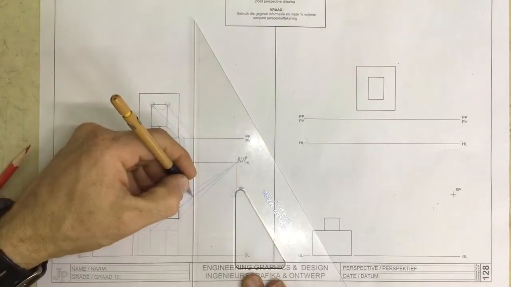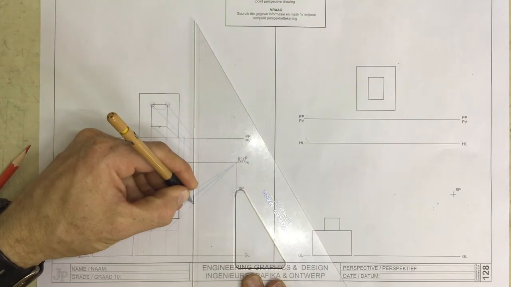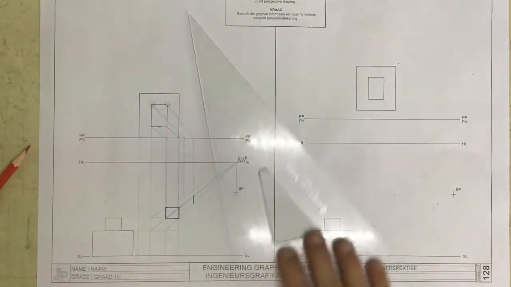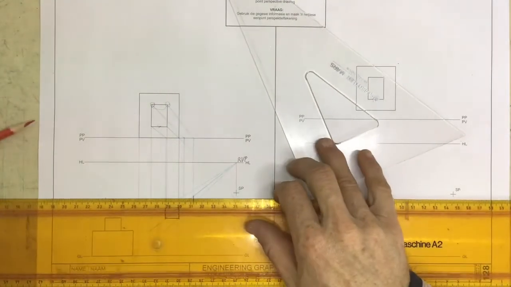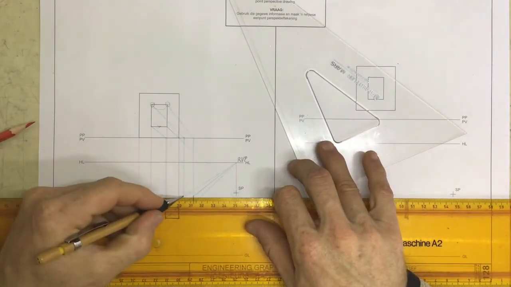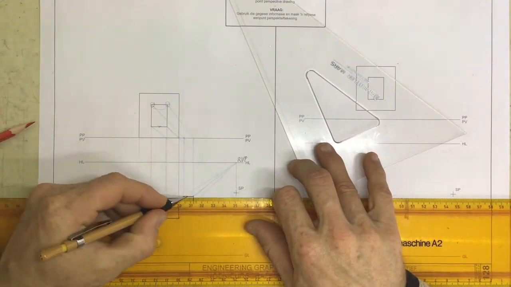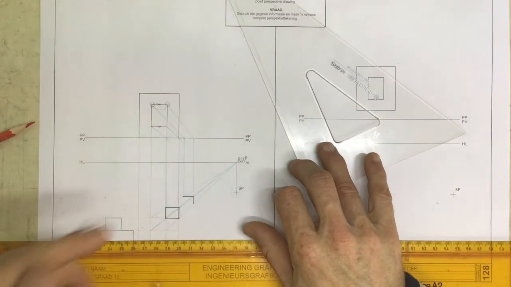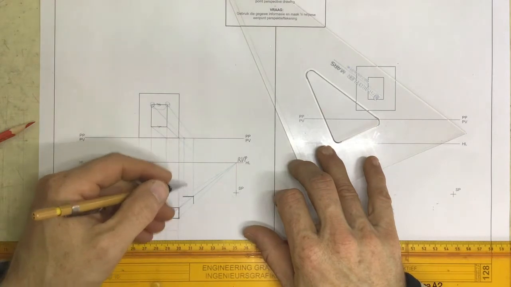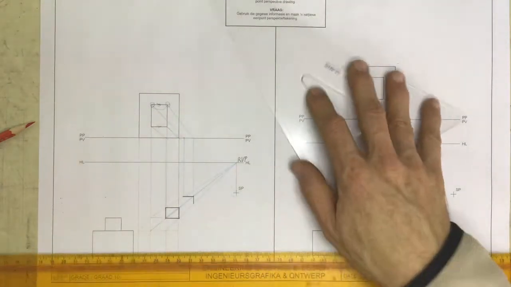I can then draw in a dark line going down from there to there, and I'll be able to draw a line going back from there to there, which is horizontal. Note that line is horizontal and parallel to my picture plane, and it's going to continue being parallel to the picture plane in my actual drawing.